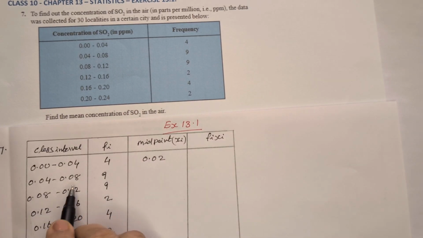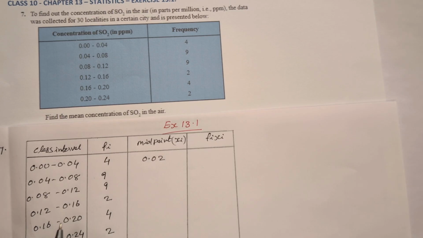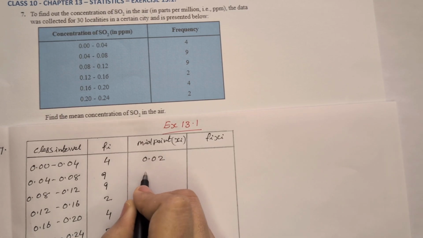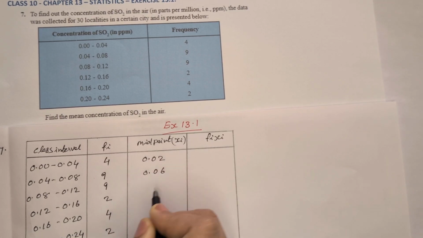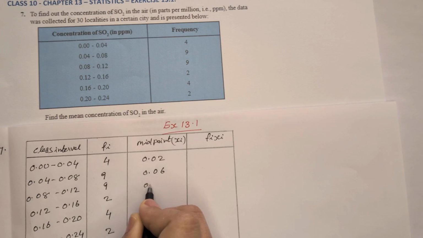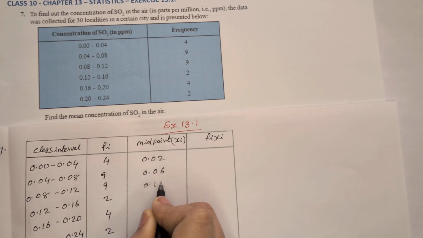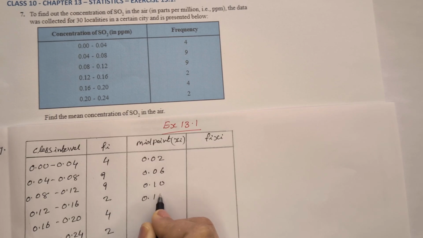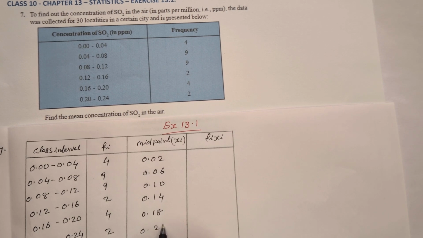0.02. Here 0.04 plus 0.08 divided by 2, 0.06. Similarly, we will get 0.10, 0.14, 0.18, 0.22.